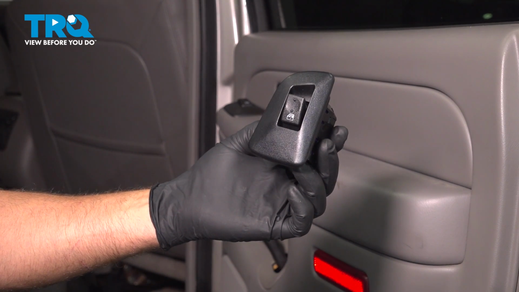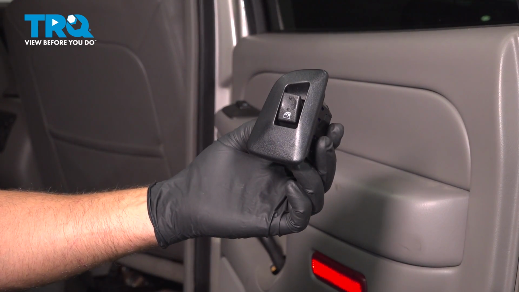In this video, I'm going to show you how to replace the rear window switch on this Chevy Tahoe. Let's get into it.